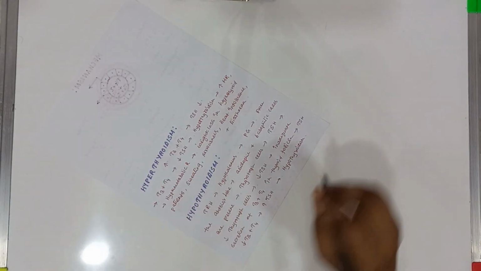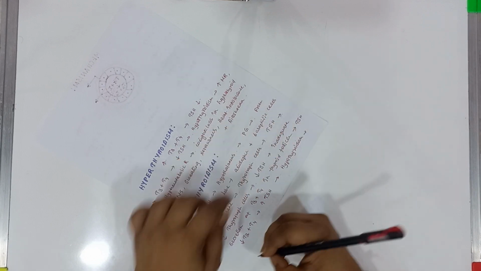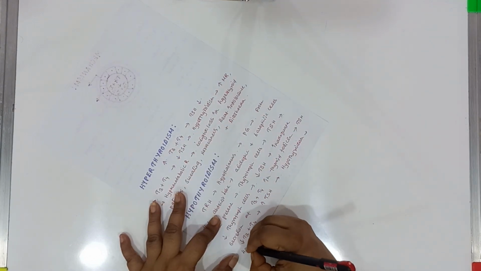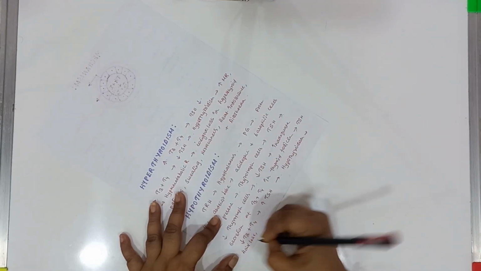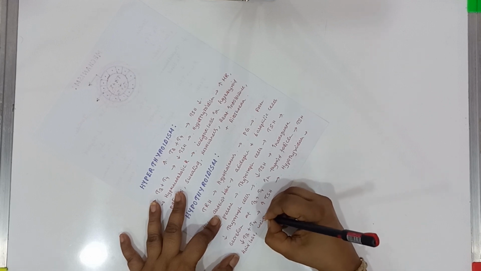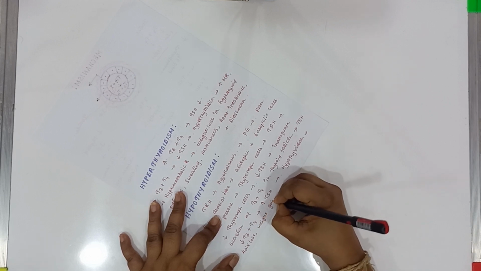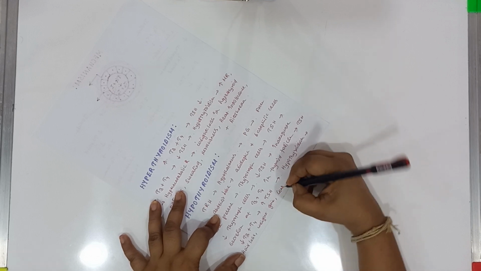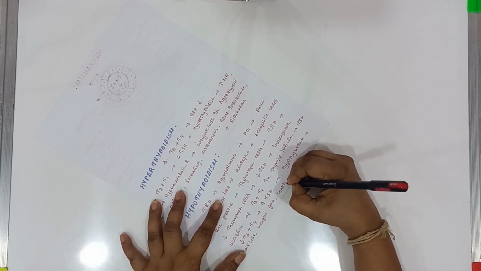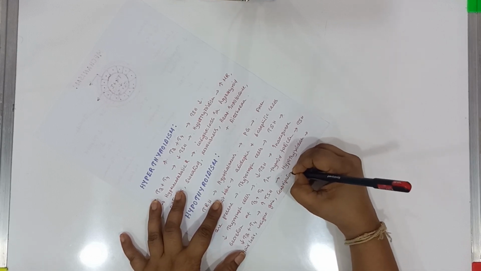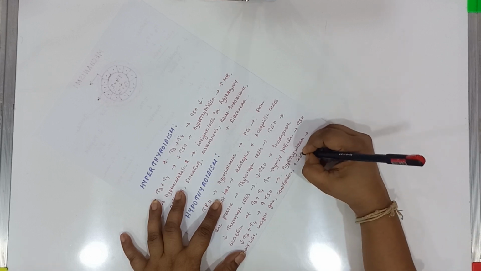Hypothyroid patients can present with features like hair loss, weight gain, constipation, and cold intolerance.